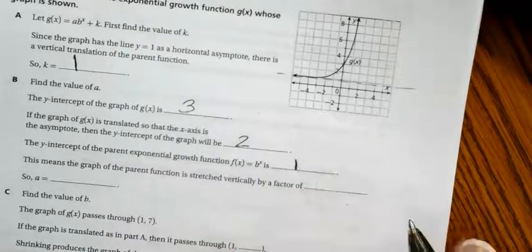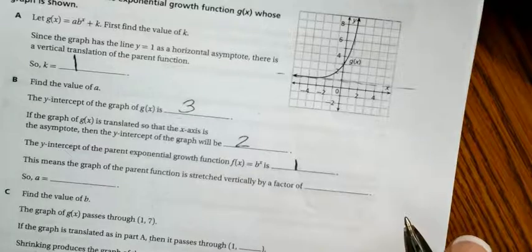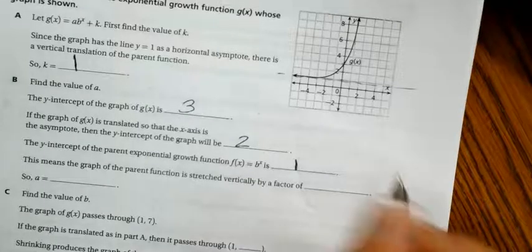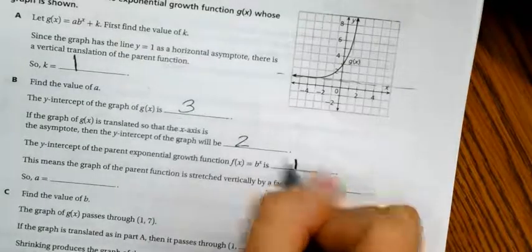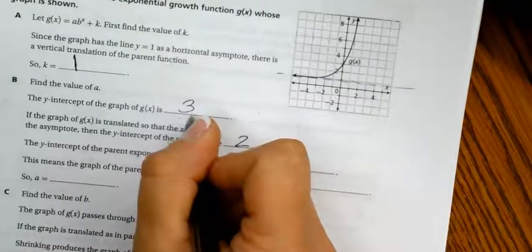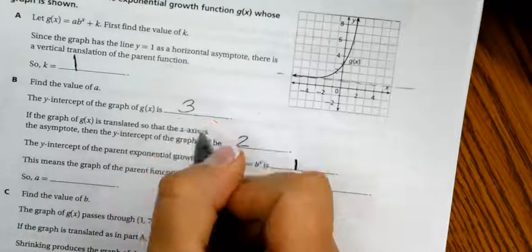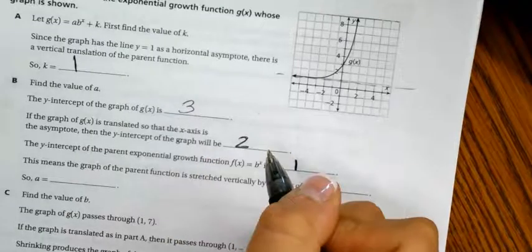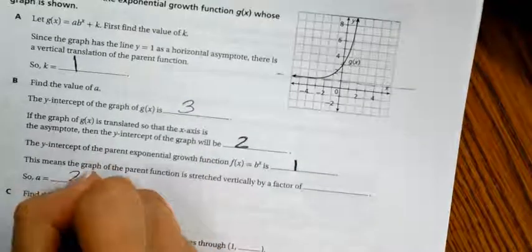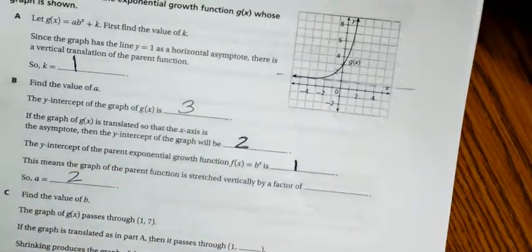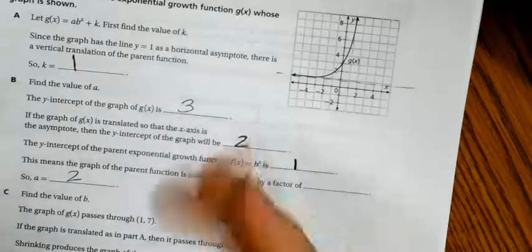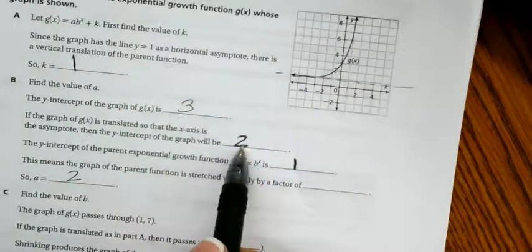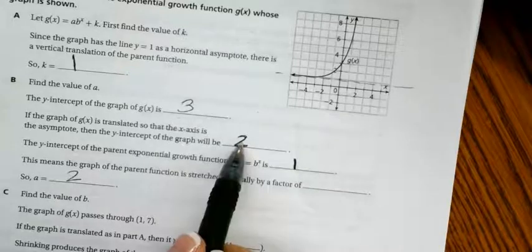This means the graph of the parent function is vertically stretched by a factor of, it should have been at 1, but now it's at 2. It's at 3 because of being shifted up 1. So if we shift it back down, it would have been at 2. And 1 times what is 2? 1 times 2 is 2.